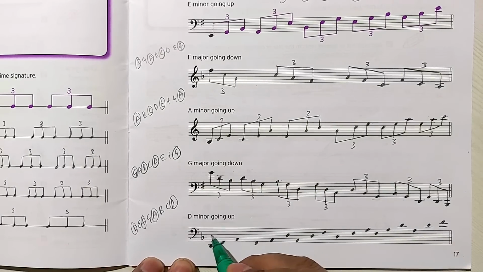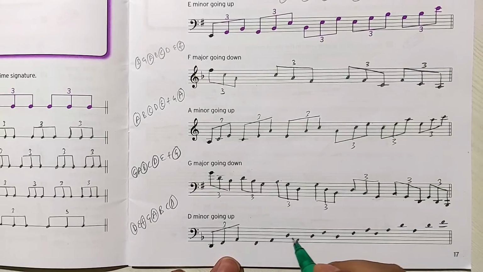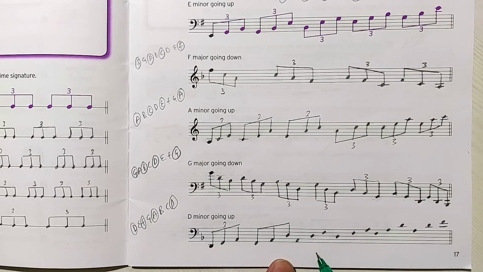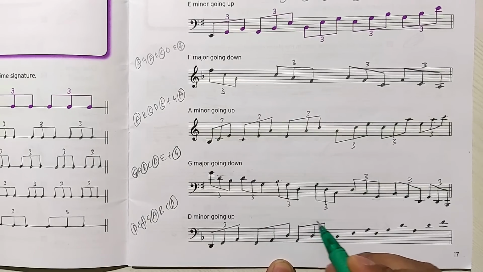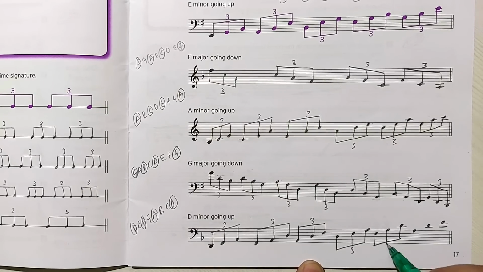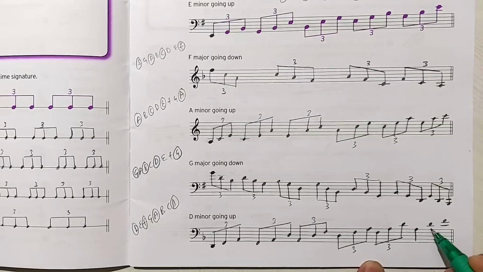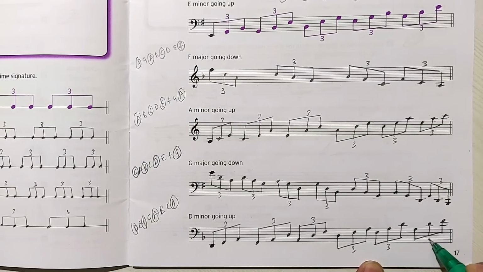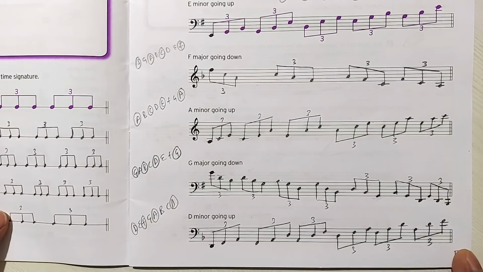So let's make the stems now. We still go up. We still go up. Now we go down. So here we finish.